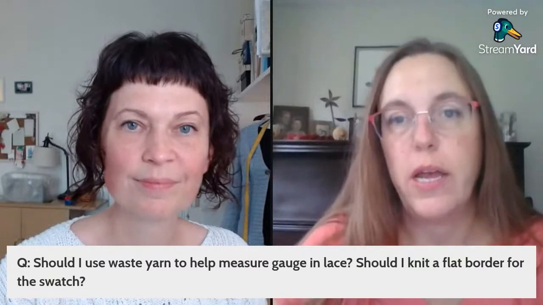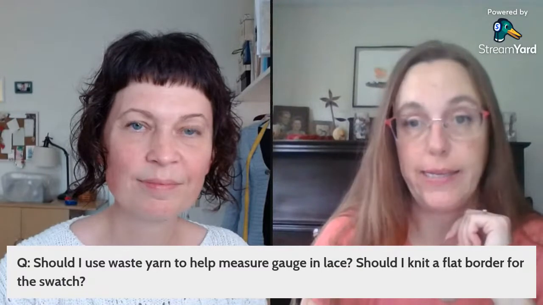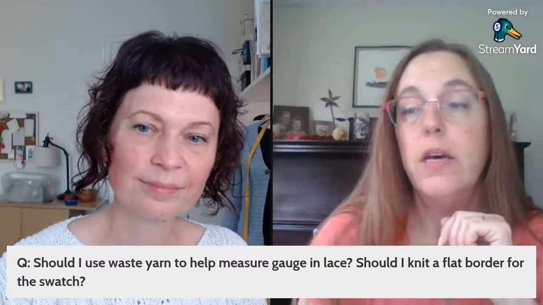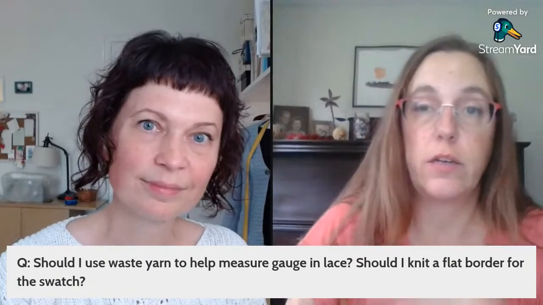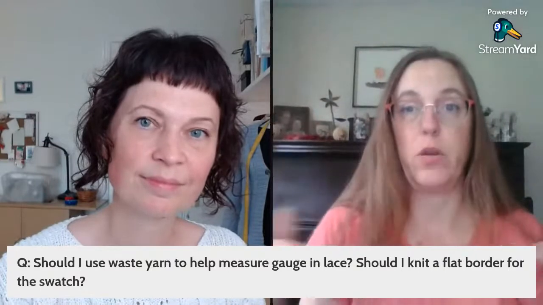And we had talked about how you can run up some scrap yarn, a contrast color, up the sides of your swatch, the top and bottom of your swatch, and measure from the yarn to the yarn instead of having to guess about where the stitches were. And so we got a question about that, if that was a good way to do it in lace, and if there should be a flat border knit for the swatch. So I think that the contrast color yarn is a great idea because it makes you like a frame that you can measure in.